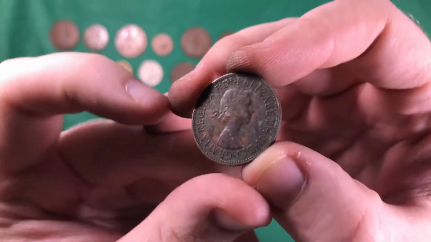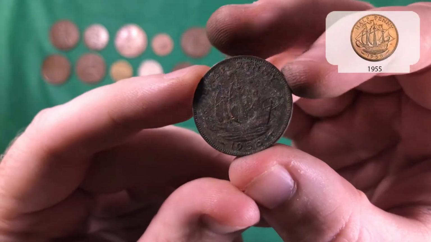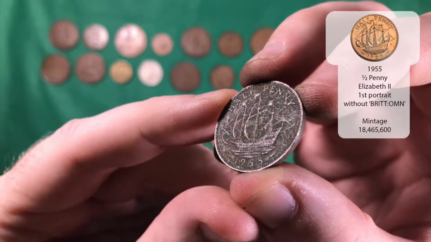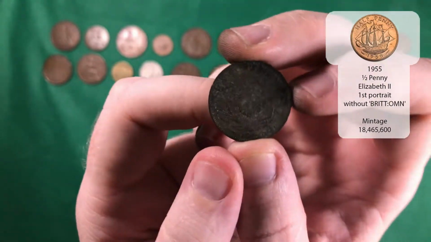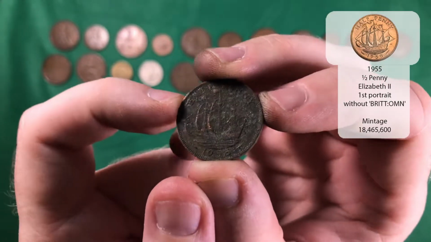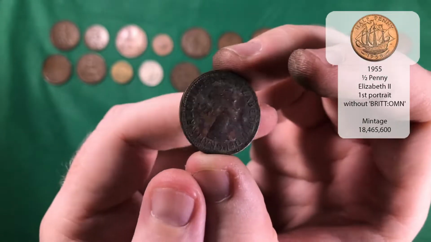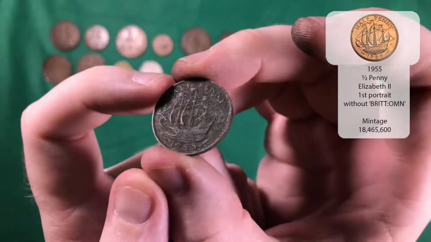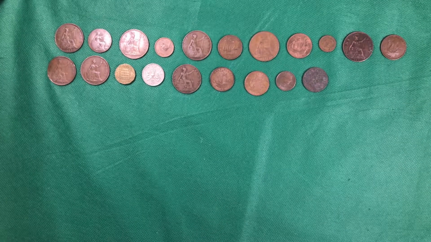What have we got? So it's Elizabeth II. Oh wow. So it's a halfpenny from 1955. But it is so corroded. That is a real shame. Oh well. Hopefully it's not one that we needed.